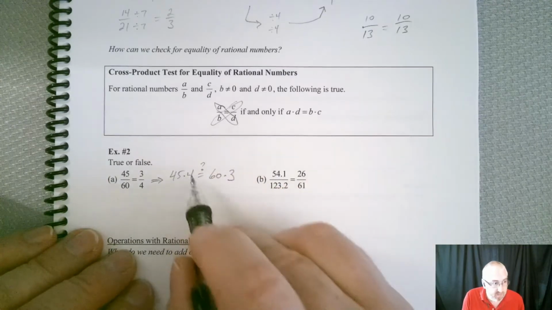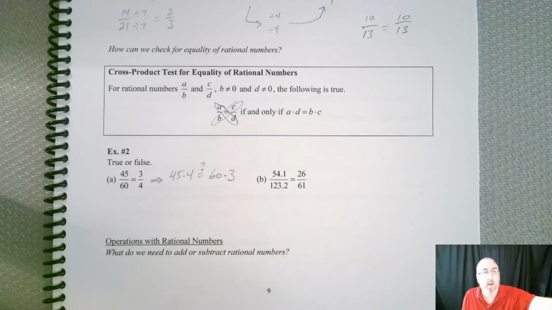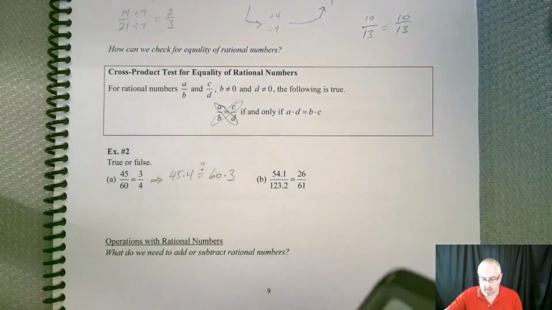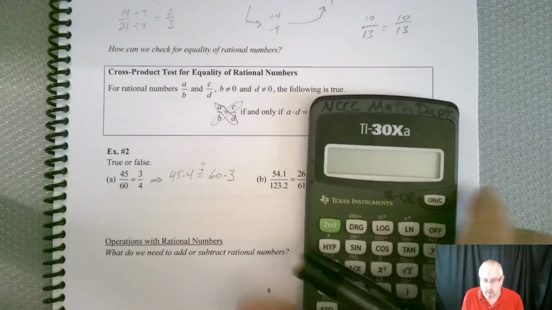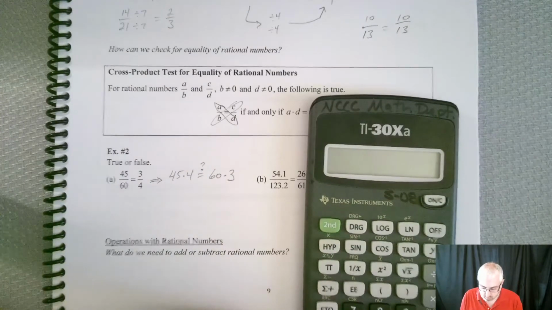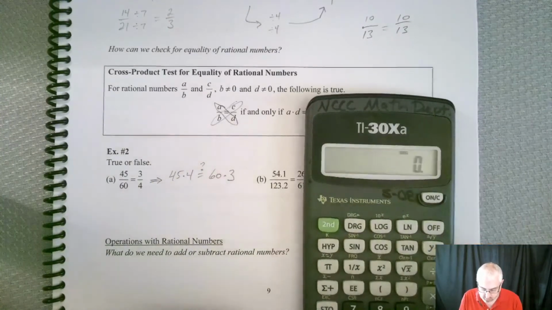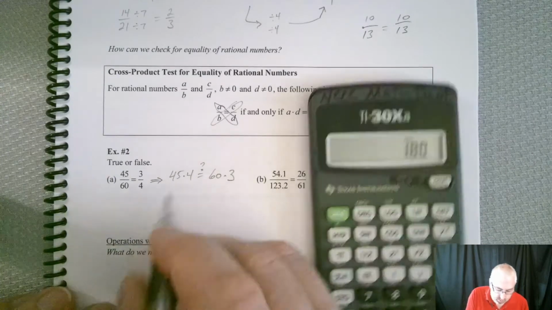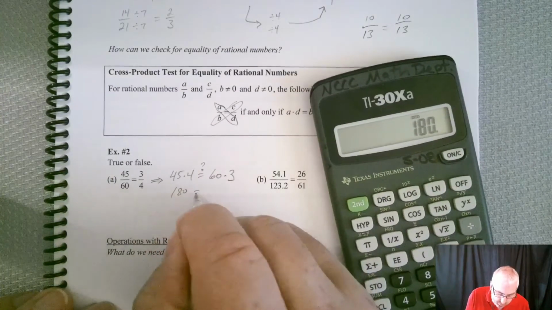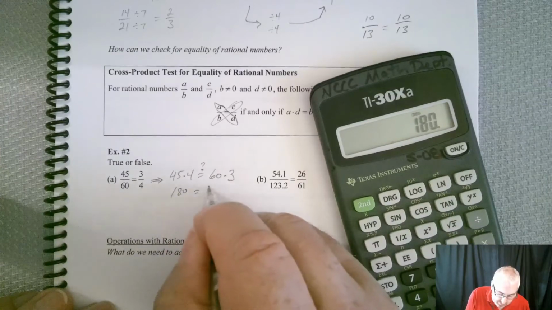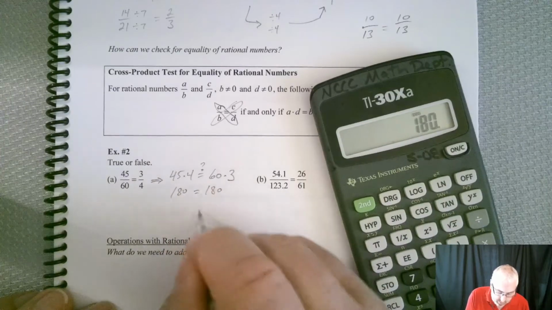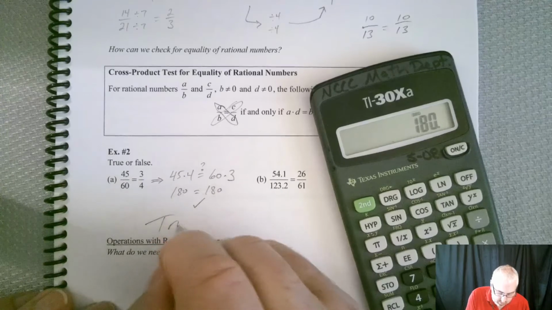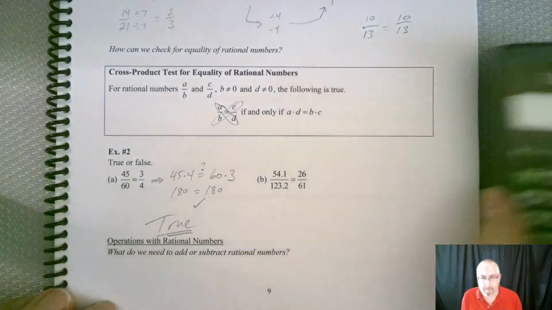Well, 45 times 4, if you don't know, get your handy dandy calculator out, which I happen to have one right here. 45 times 4 equals 180. So we got 180 over here, and 60 times 3 is also 180. So cha-ching. So this is true.